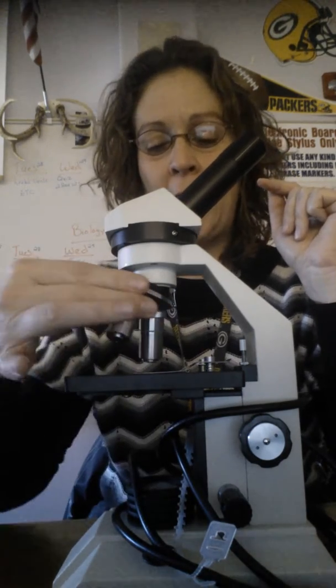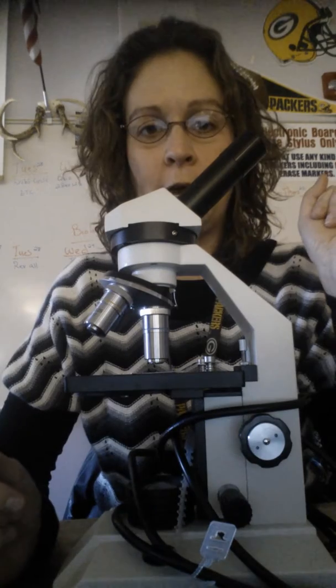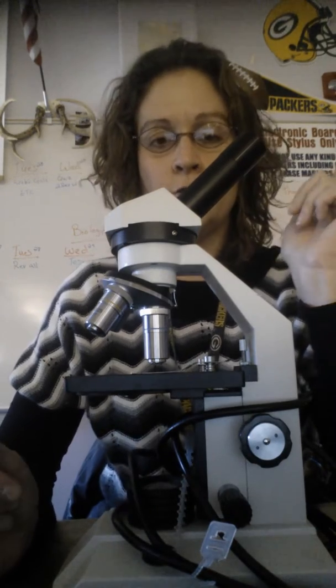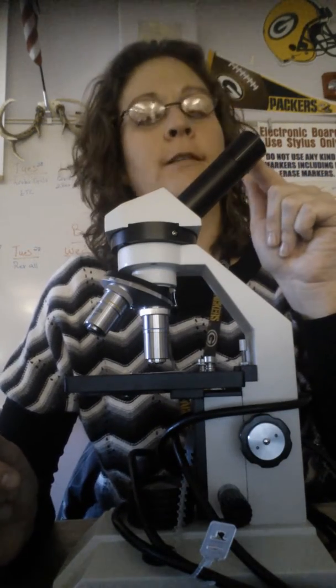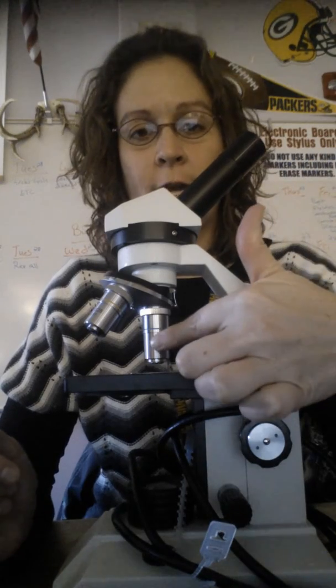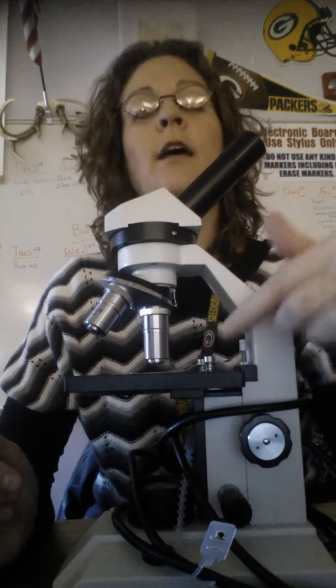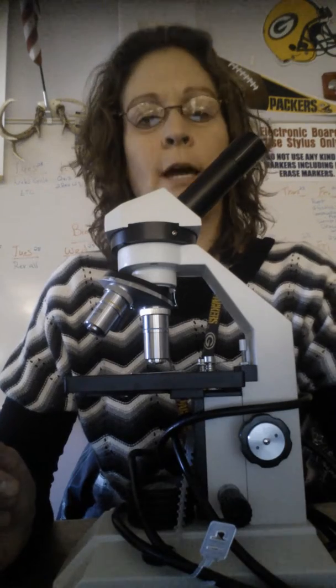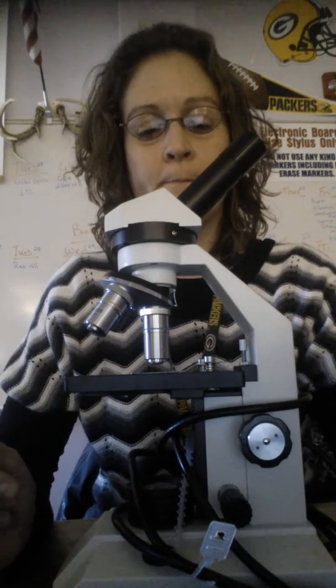If you have it on high power, which you never locate an object on high power, but once you switch it over to high power, you're at 10 times for the eyepiece, 40 times for the high power objective lens. Now the object's going to look 400 times its original size.